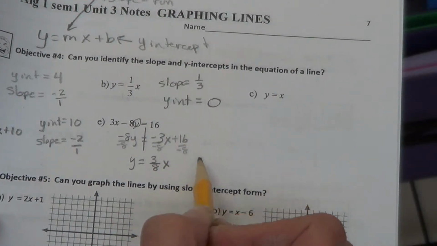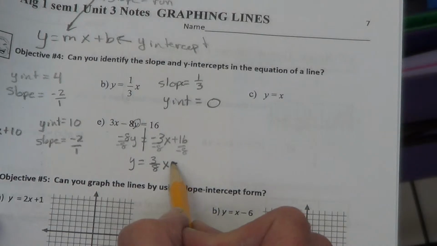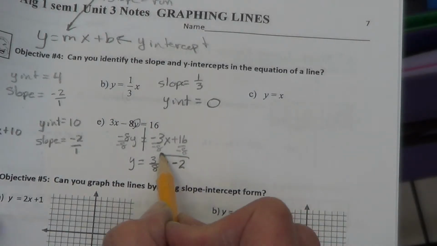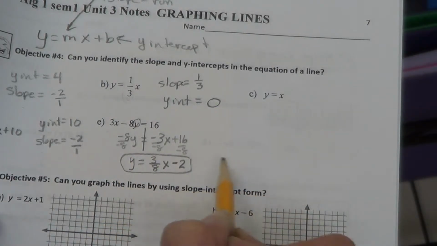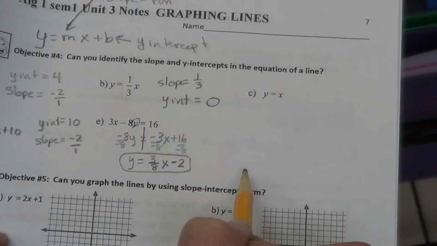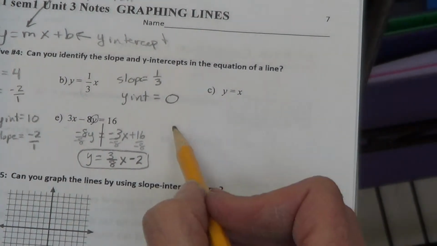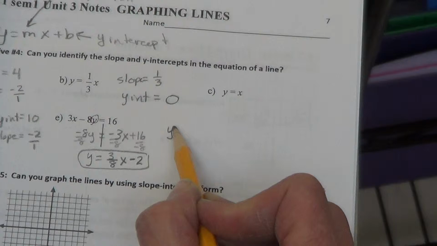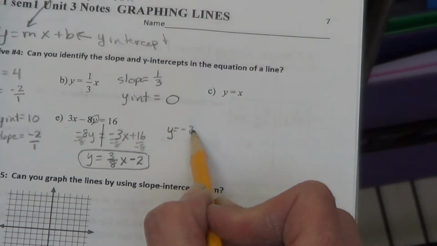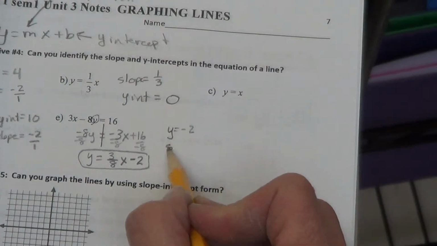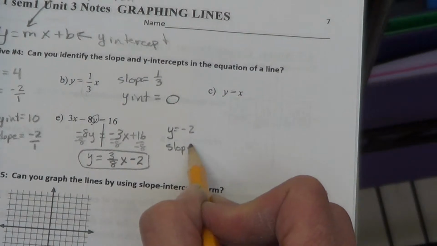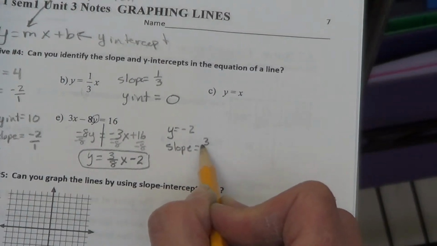Negative 8 goes into positive 16 negative 2 times. So there's the equation that I look at to find my slope and my y-intercept. I see my y-intercept as negative 2, and I see my slope as a positive 3/8.